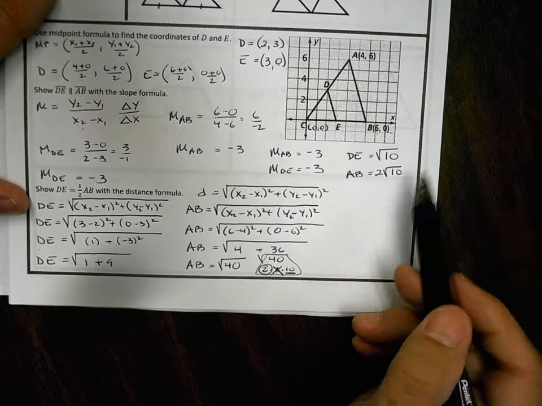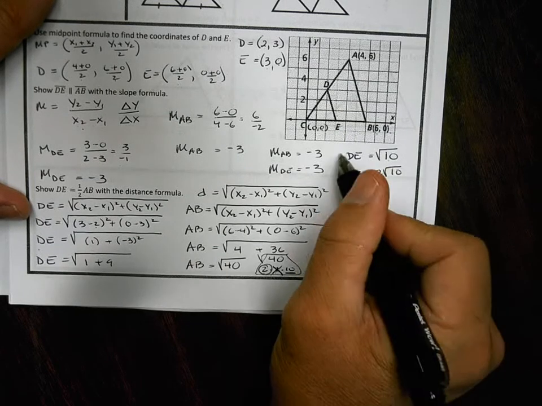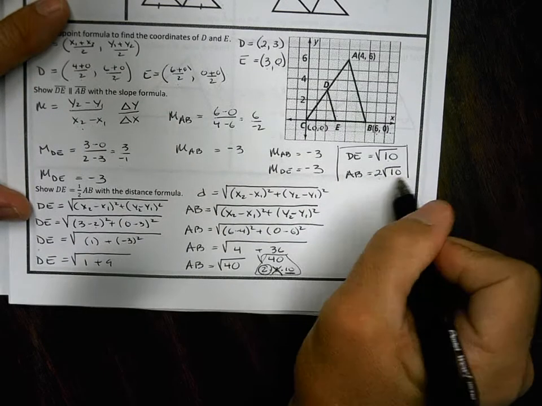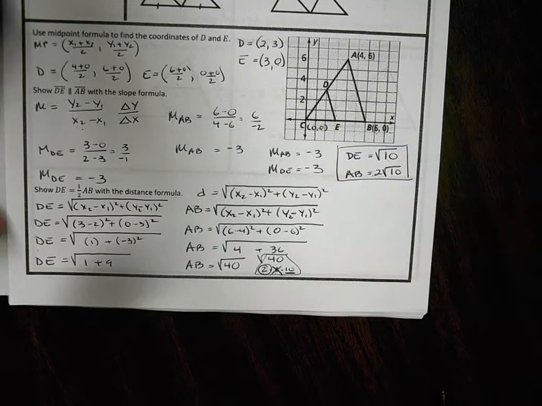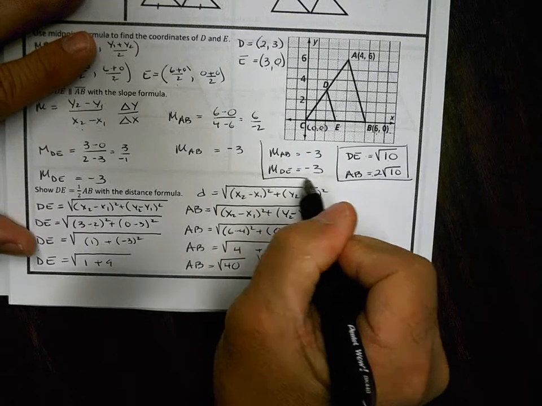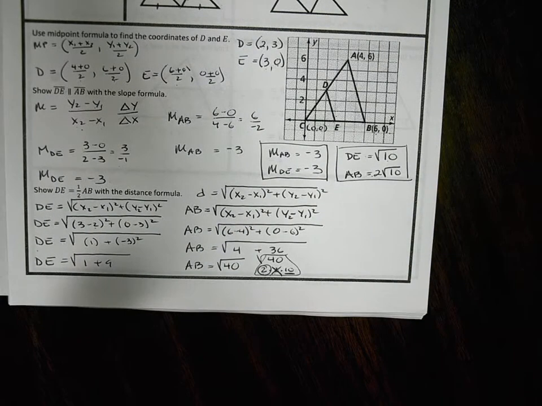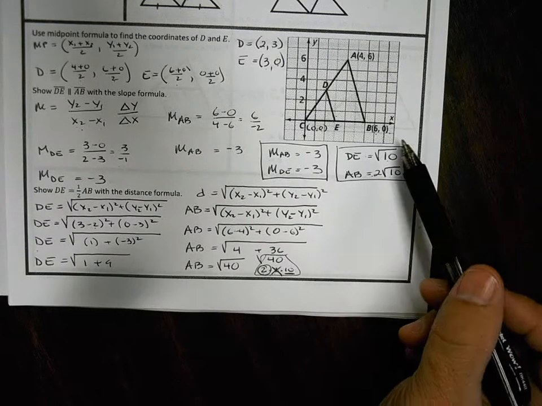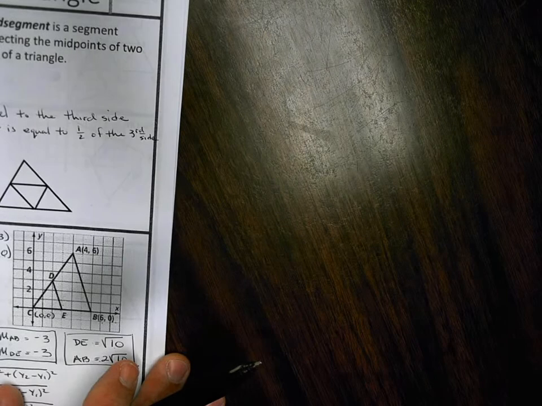And we can see that obviously this guy is twice as long as that guy, right? So this right here proves that DE is half the length of AB. This right here proves that DE is parallel to AB. And we just proved the two theorems about a midsegment. Good enough? Too fast? All right, we're going to get lots of practice. Turn the page over.